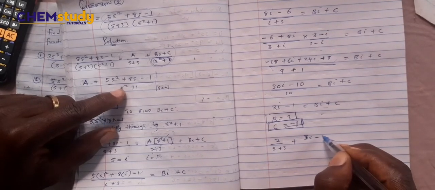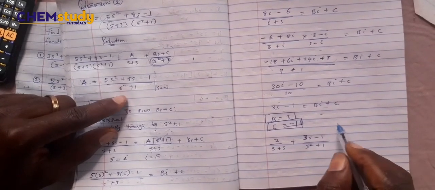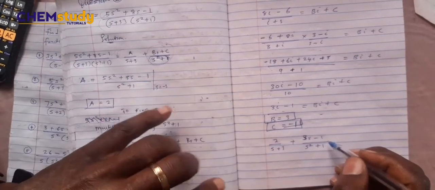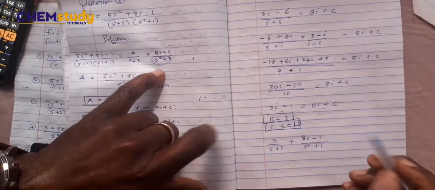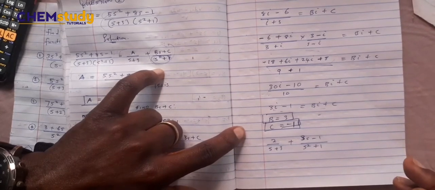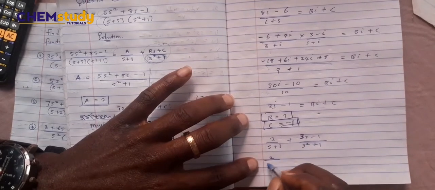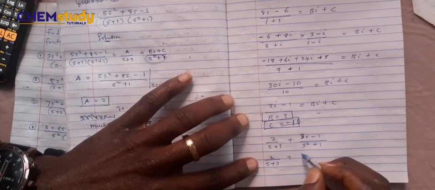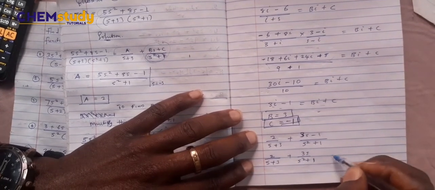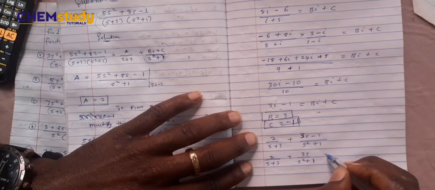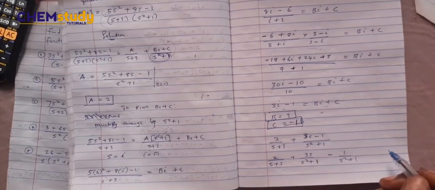Minus 1 over s squared plus 1. So this would be 2 over s plus 3 plus 3s over s squared plus 1 minus 1 over s squared plus 1. Okay.